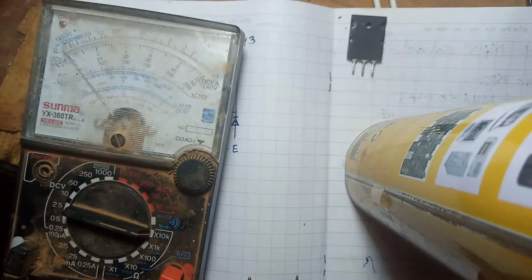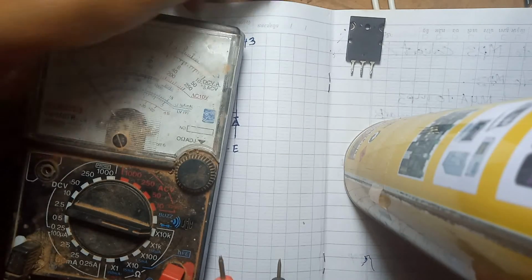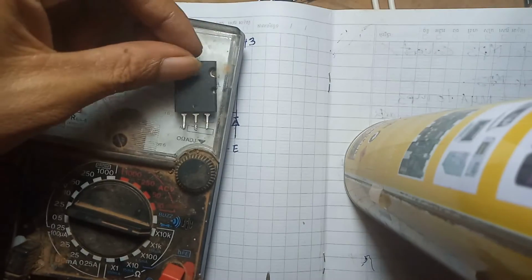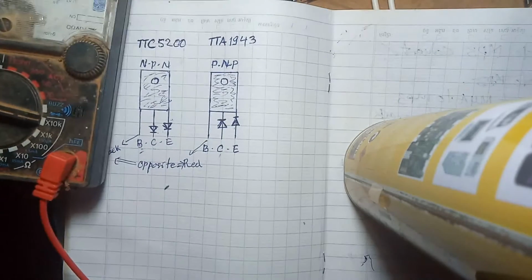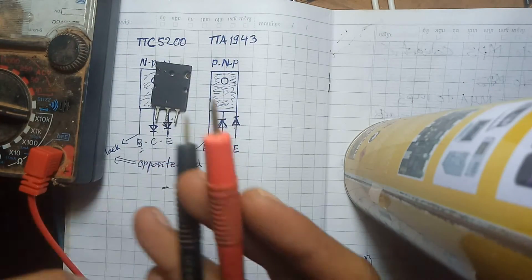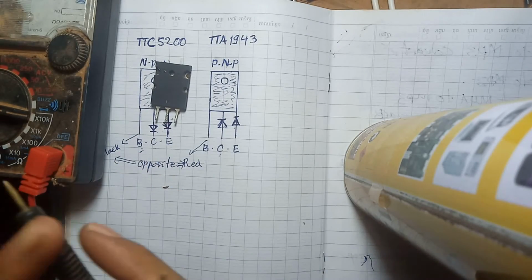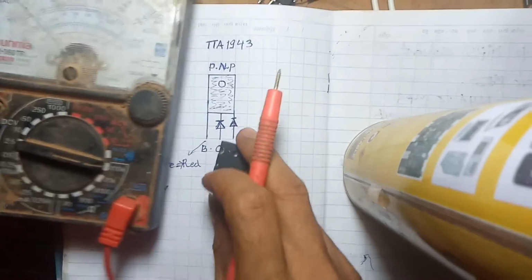Now we're gonna test it with this transistor. So we put it like this. Now we're gonna move it a bit here.